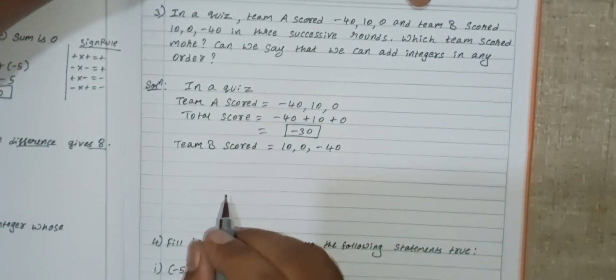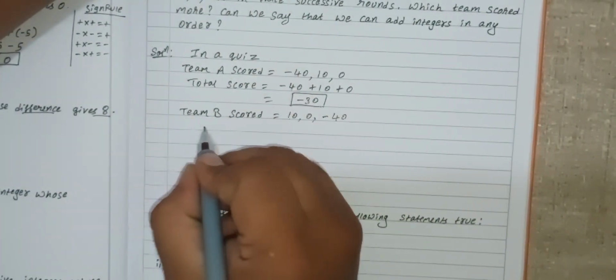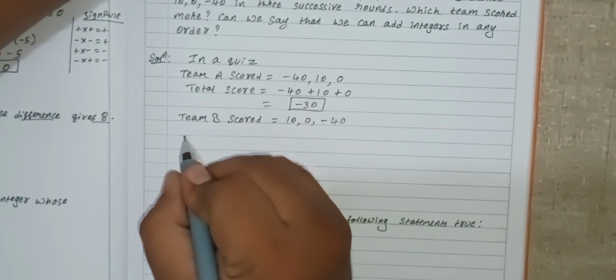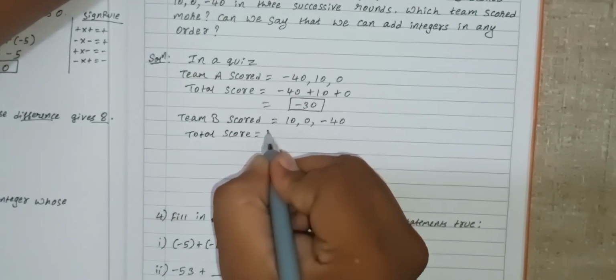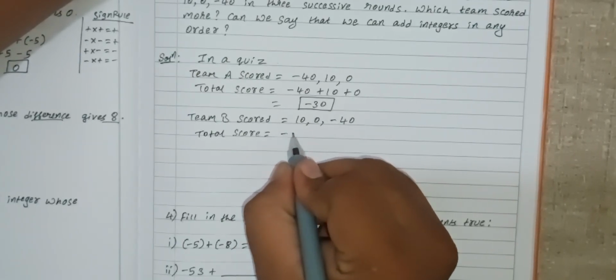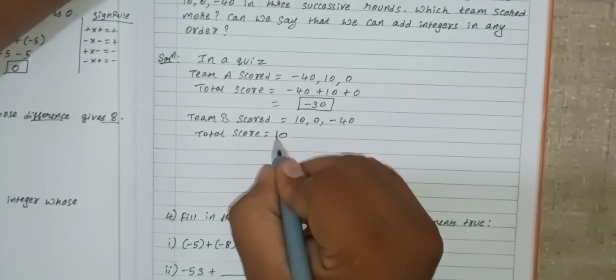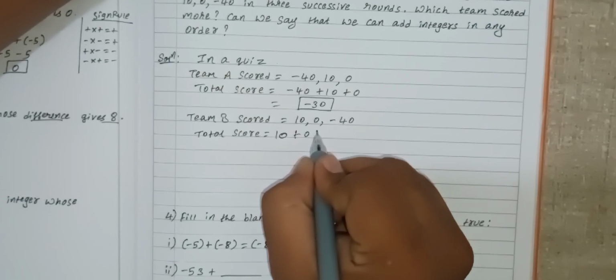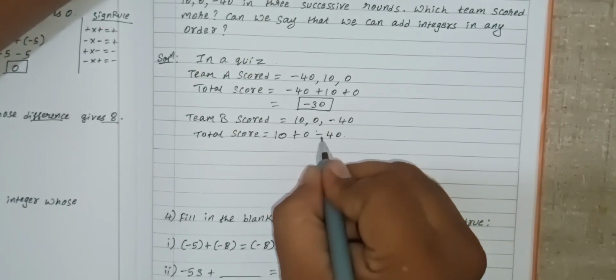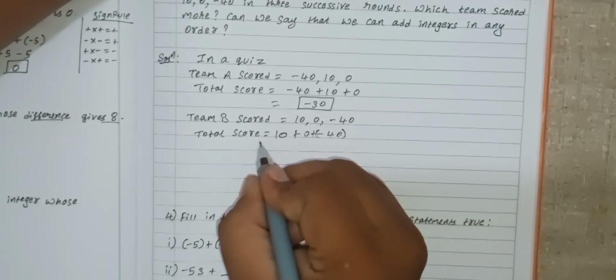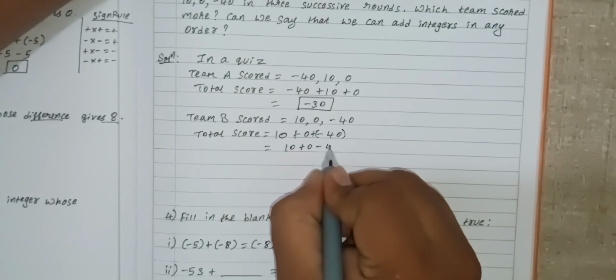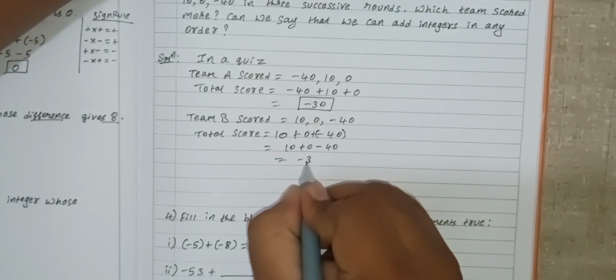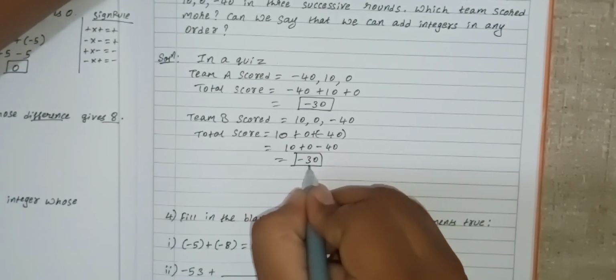Here the total score is equal to 10 plus 0 plus minus 40, right? Now it becomes 10 plus 0 minus 40, that is nothing but minus 30 again. Okay, right?